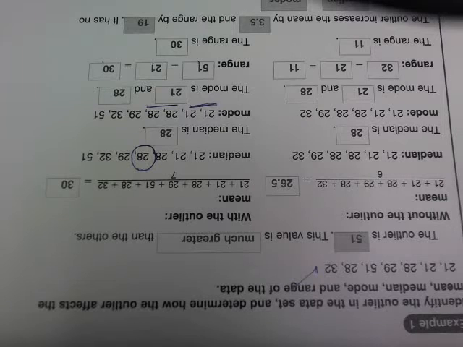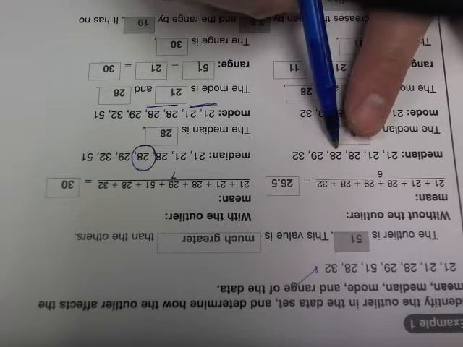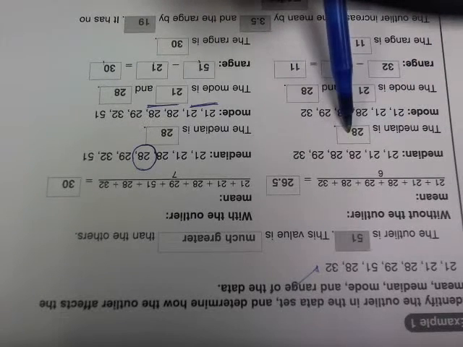So the same list we just saw, but of course 51 is gone. Well, as I count in from the outsides to find my middle numbers, I see that I have two middle numbers here, two 28s. So when there's two middle numbers, you average them. If I average 28 and 28, the average is still 28. So here, the median didn't change. Kind of a coincidence, but it didn't change.